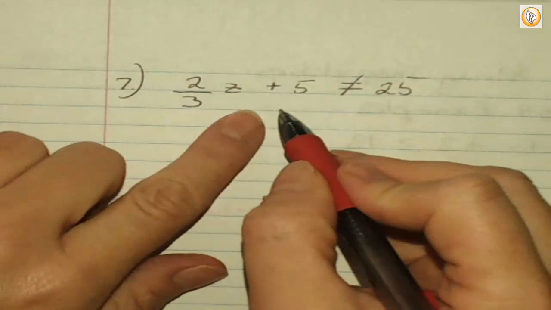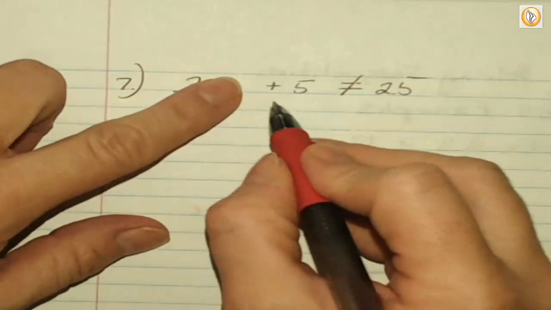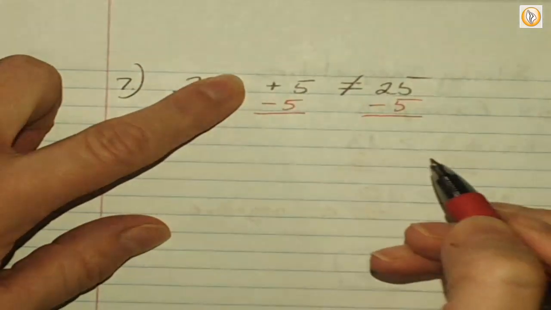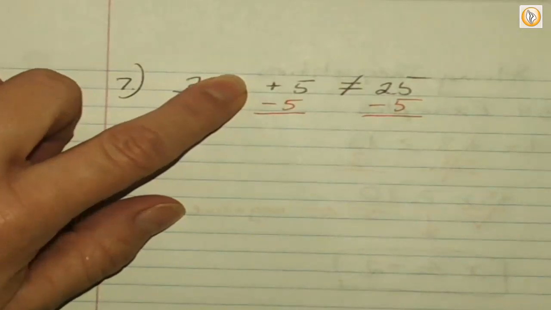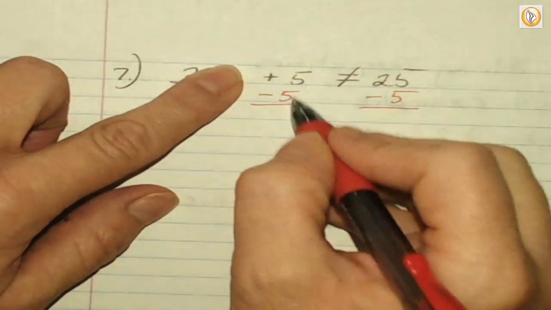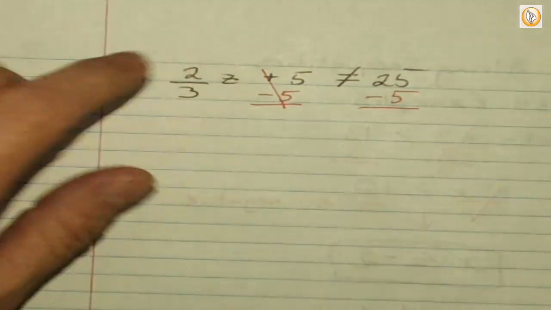Okay, so he's correct. We're going to get rid of this intruder first. And that'll be minus 5 to both sides. Very good. So it's 25. My handwriting is terrible. Okay, so we're subtracting 5 on both sides since we're adding in the original problem.